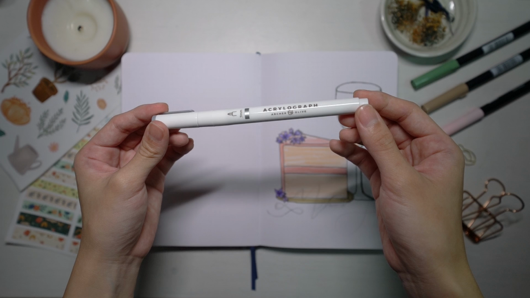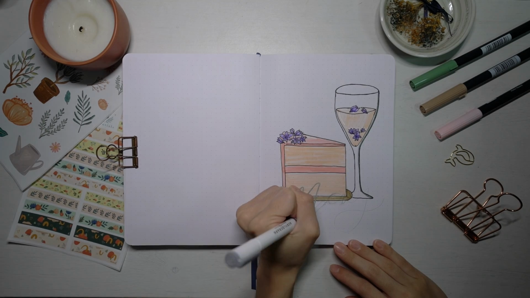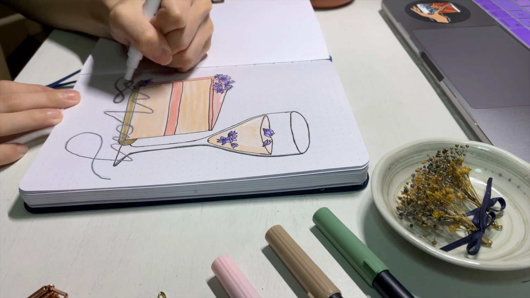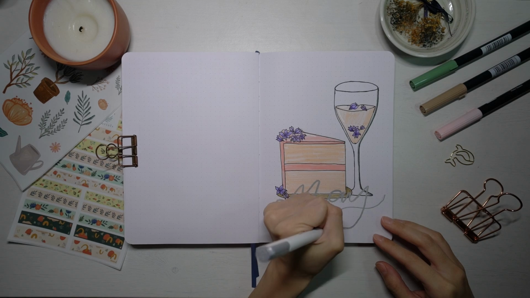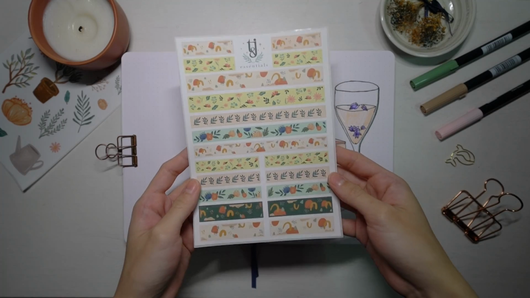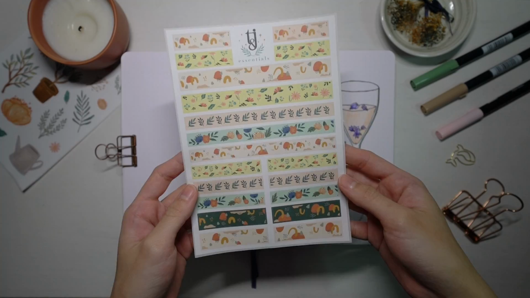I also did an unboxing of my Acrylographs in my previous video. If you guys did not check that out, it was the video in which I was swatching my entire stationery collection, and that was super fun, and I really referred to the swatches quite a lot in the setting out of this May plan with me, so I thought that those swatches really came in handy.